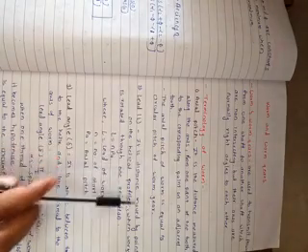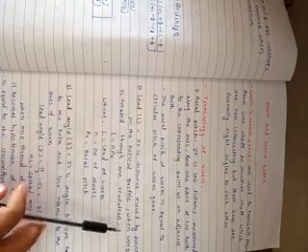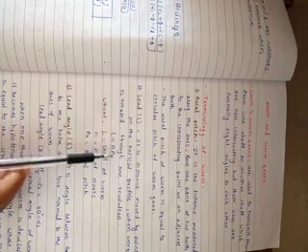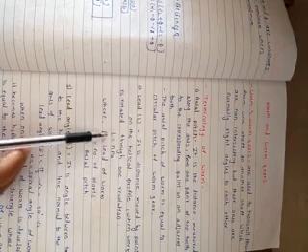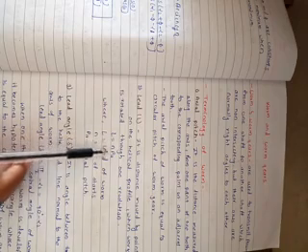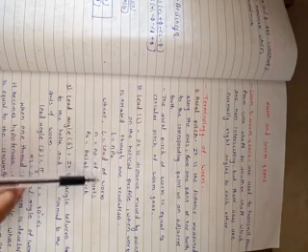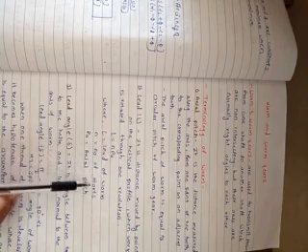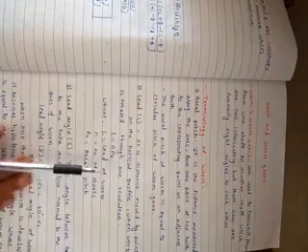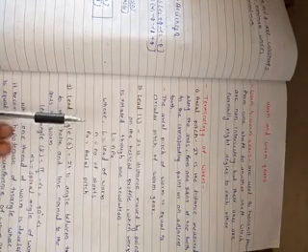What is the lead? Lead is the distance moved by a point on the helical profile when the worm is rotated through one revolution. The lead formula is L equal to N PA, where L is the lead of the worm, N is the number of starts, and PA is the axial pitch.